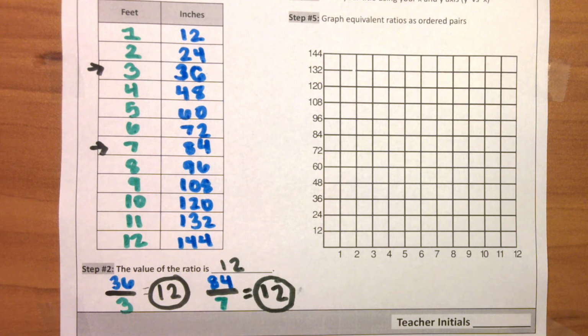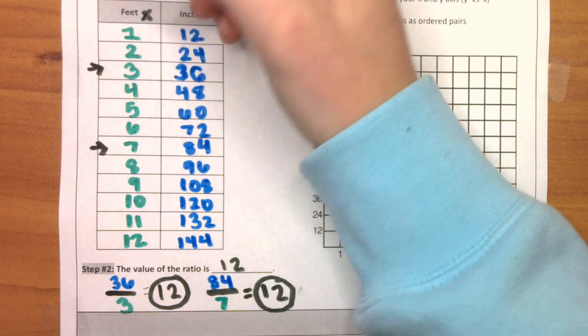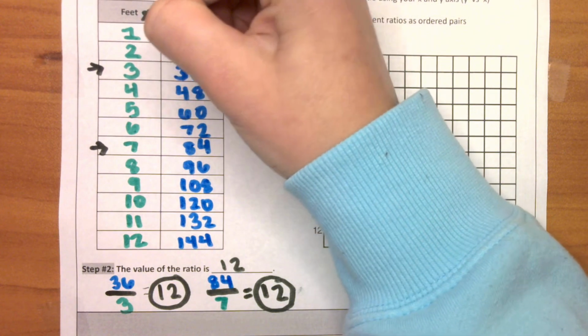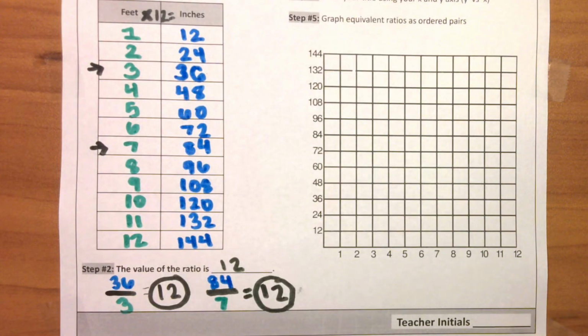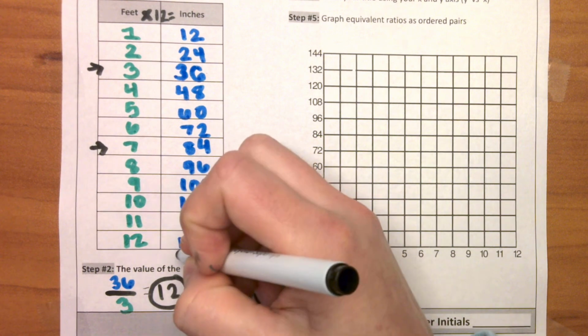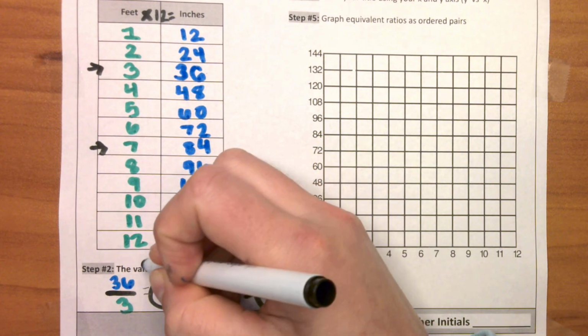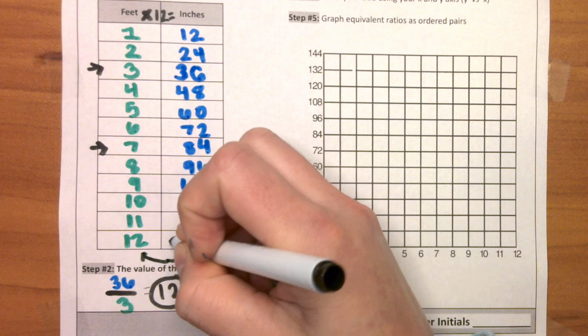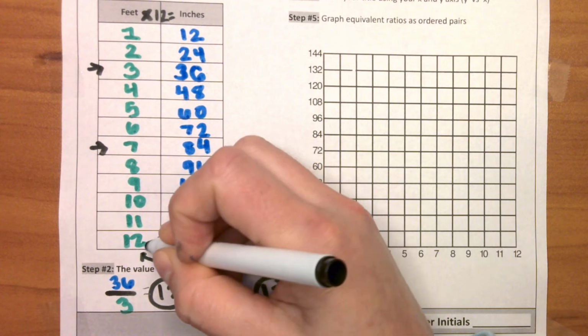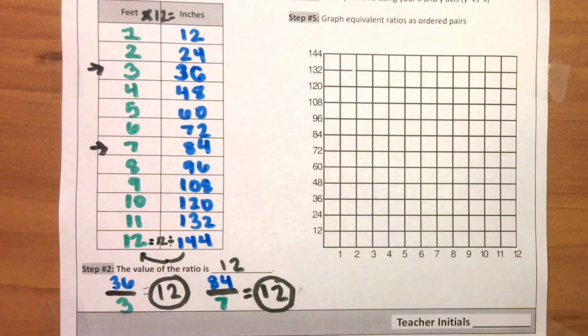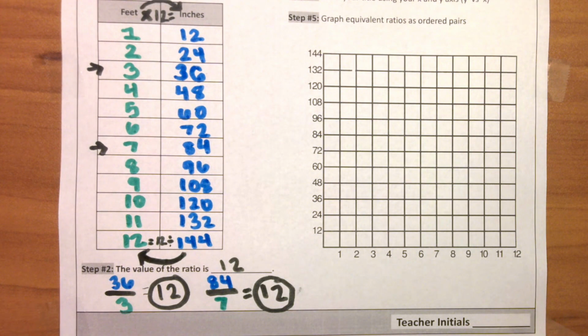We can always take our feet and multiply it by 12 to get our inches, or we can always take our inches and go the opposite way, divide it by 12 to get our feet. Make sure you have this down, and then we're going to go to step number 3.